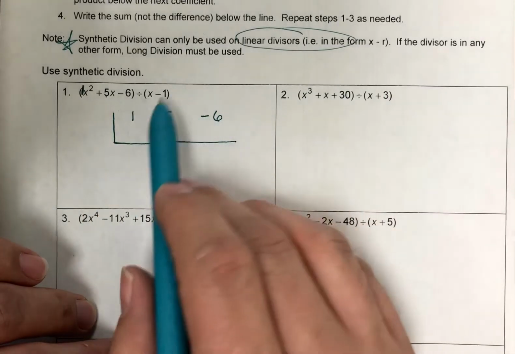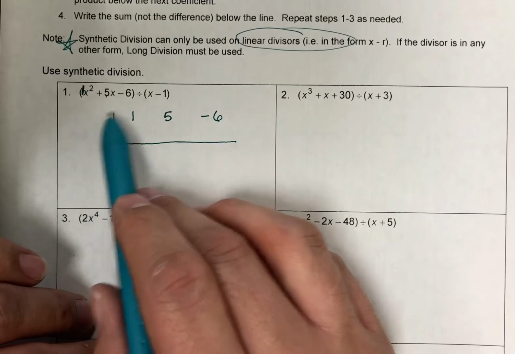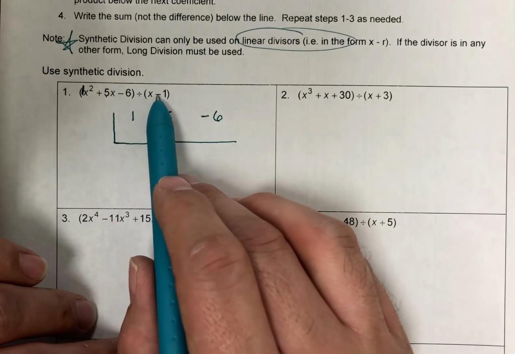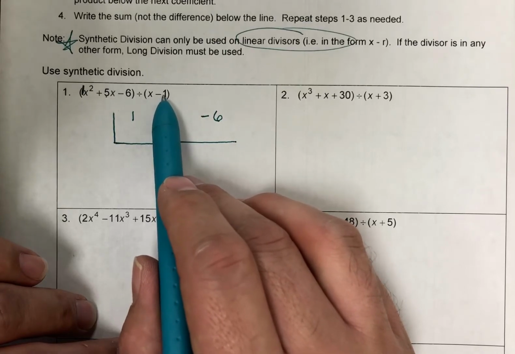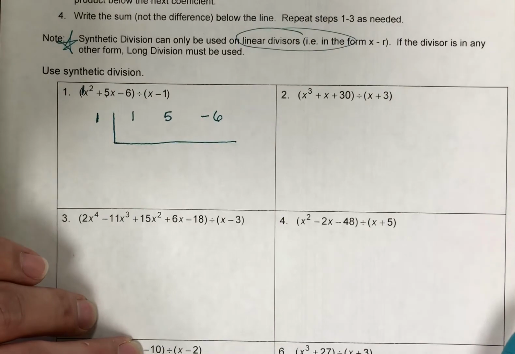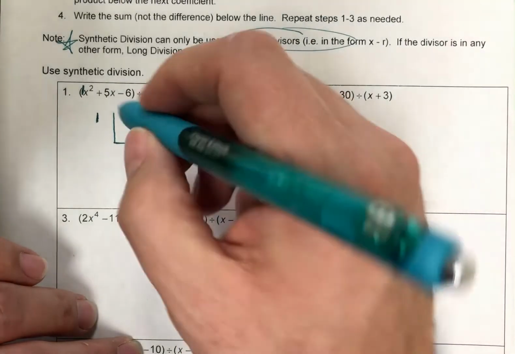Okay, so then outside, this is the tricky part, is I want to write the root. Okay, so this is x minus 1, so the root is actually going to be a +1, so I go ahead and write +1 out here. Okay, and so this is how synthetic division works.